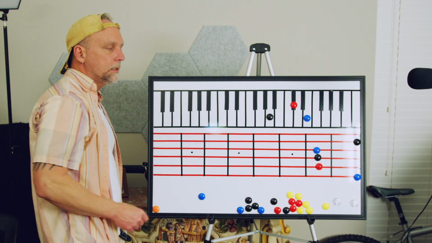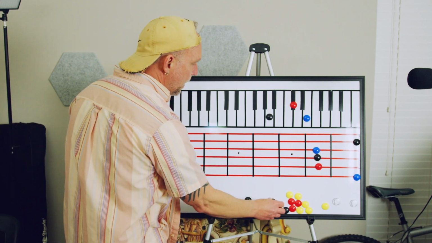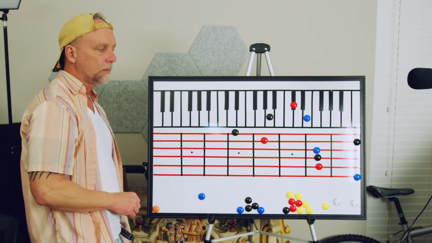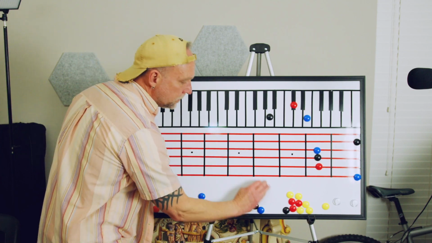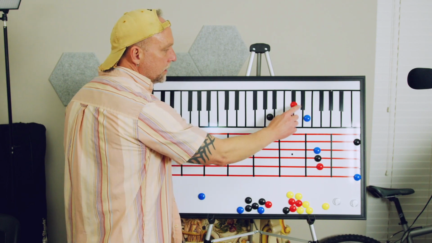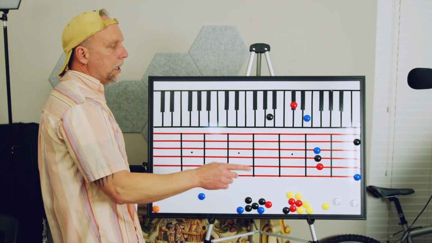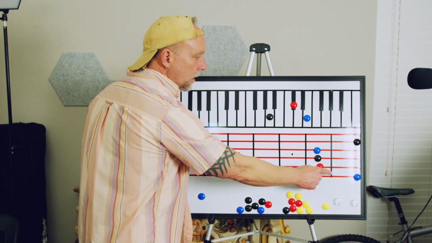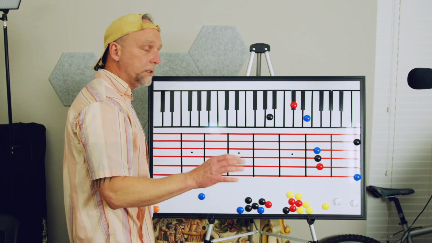So this is an open A major chord, which is the same exact thing we were playing with these three. It's all the same. We have everything we need here to make these three notes in that A major chord. I'm going to leave it like this because I don't want to complicate the issue. I want to make sure we can see everything.